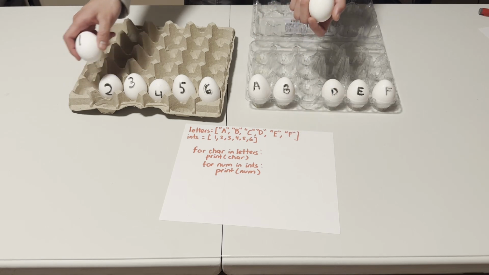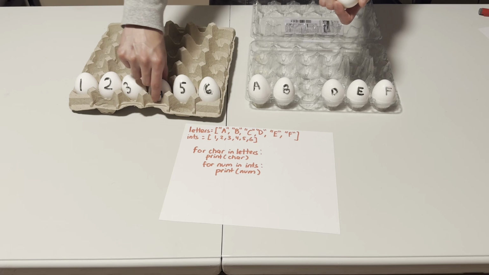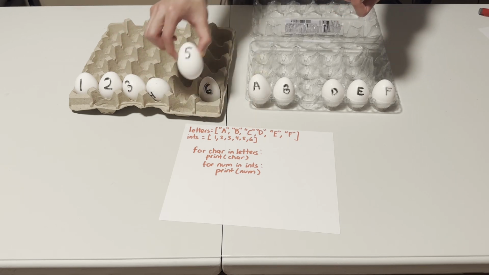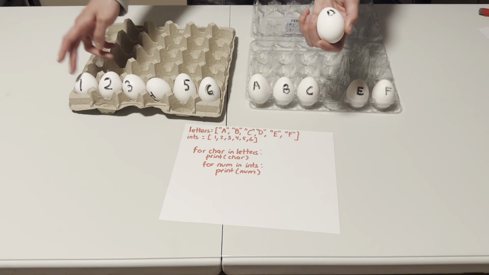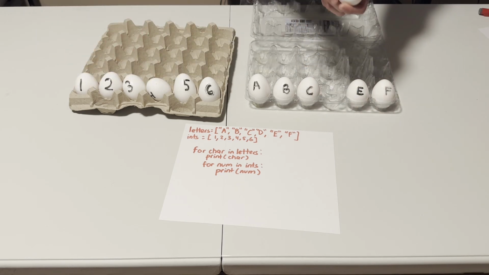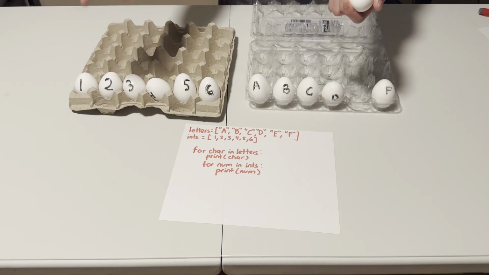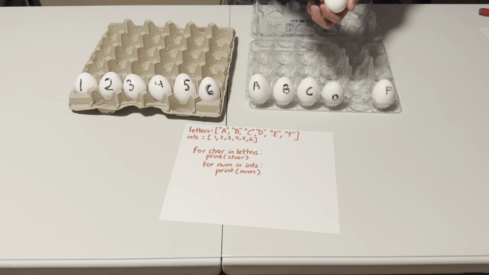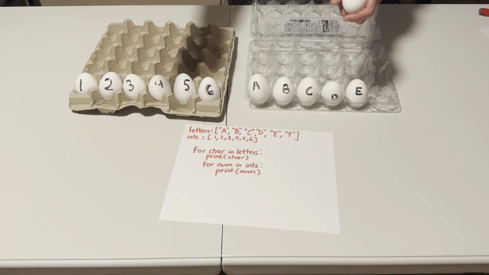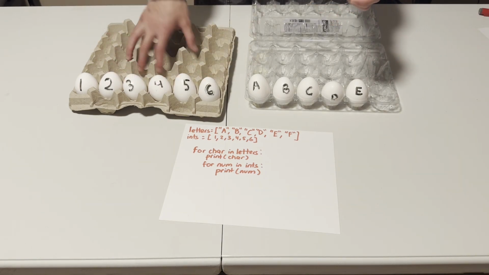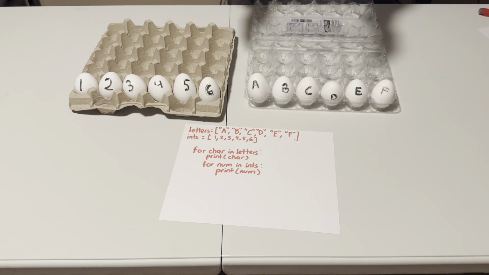So print out C, 1, 2, 3, 4, 5, 6. This is done. Moving on to D, print out D, 1, 2, 3, 4, 5, 6. Now that's done, we can finally move on to E, print out 1, 2, 3, 4, 5, and 6. Once that's done, print out F, 1, 2, 3, 4, 5, 6. Alright, so now, once this is done, we realize that F was our last element, and we're actually done with the code now. So that's it.